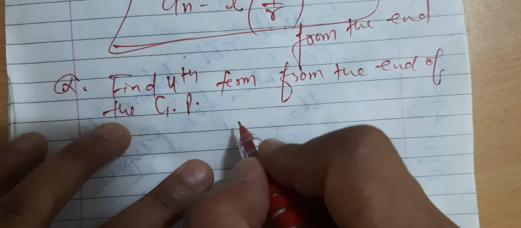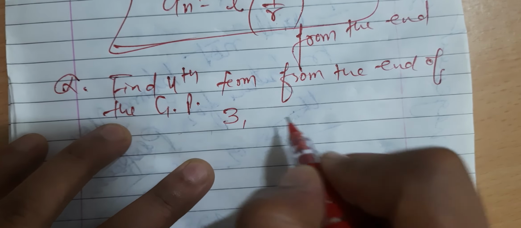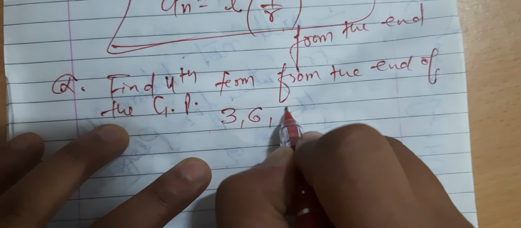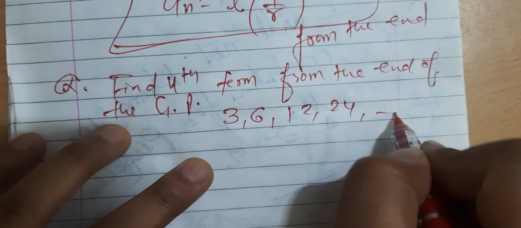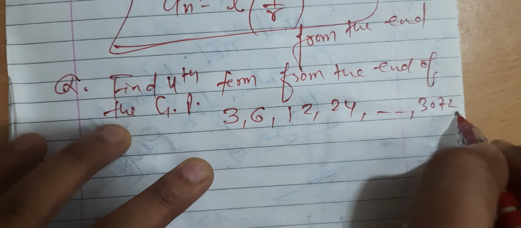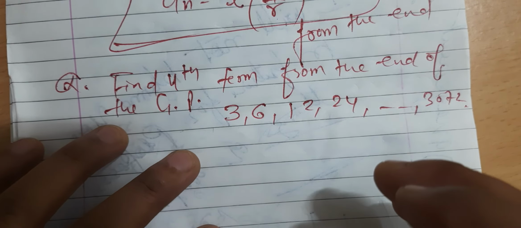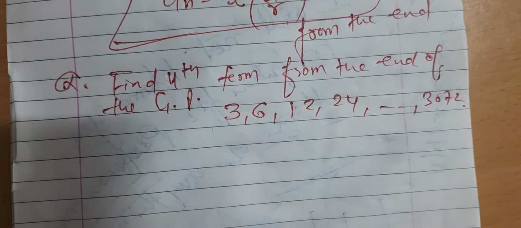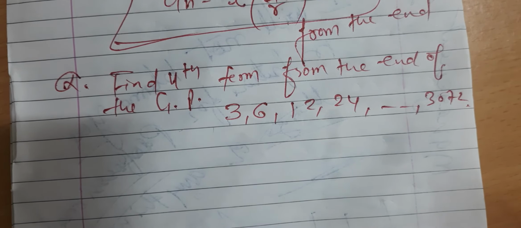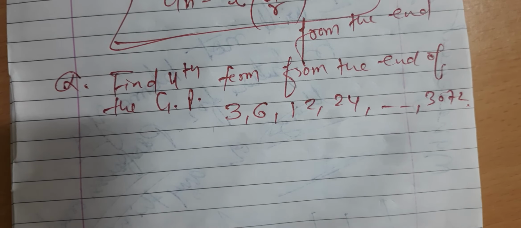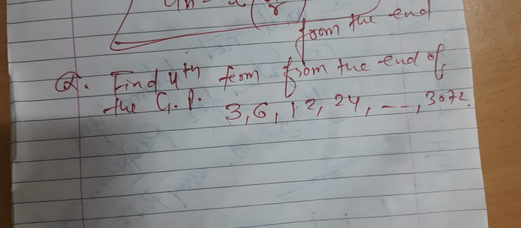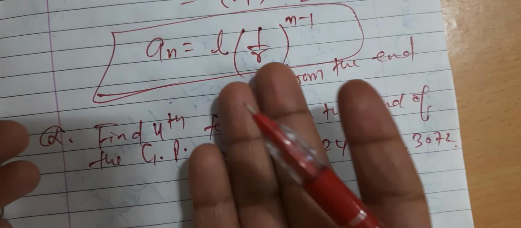You will also get this type of question in AP. So here we are given a GP. In AP, how can we find the fourth term from the end? In that case we can just reverse the AP, and that we used to do in class 10. But in GP you use this formula.